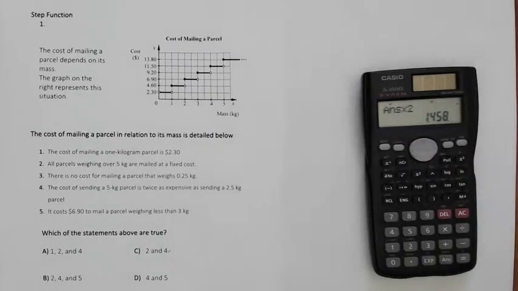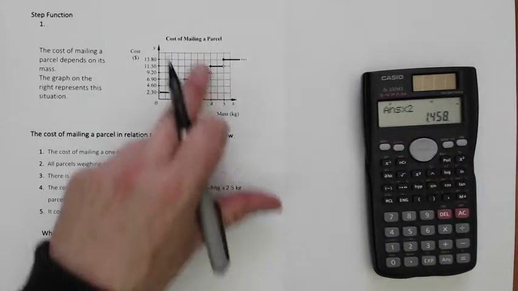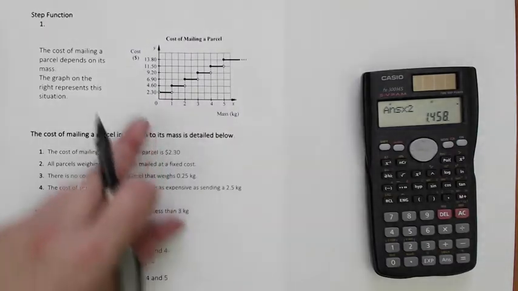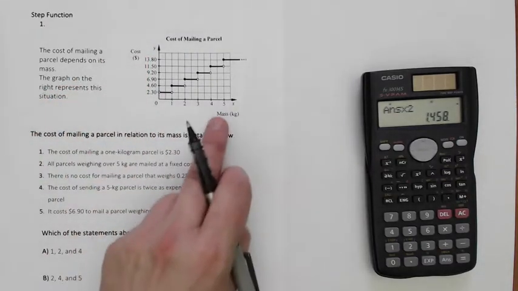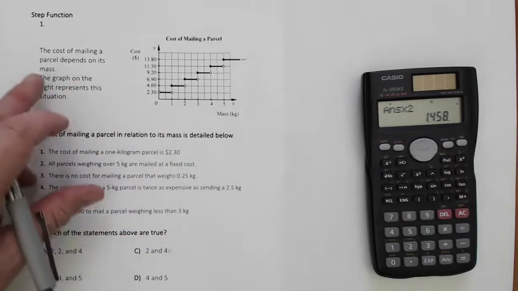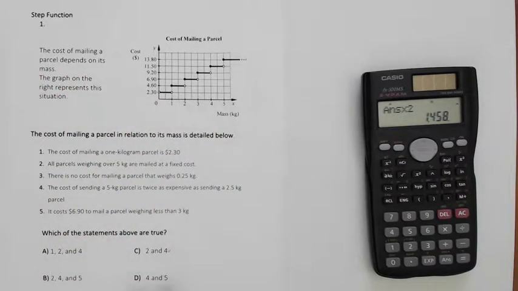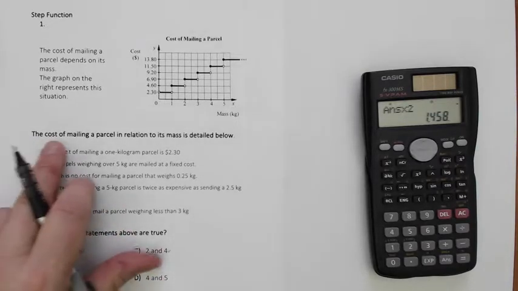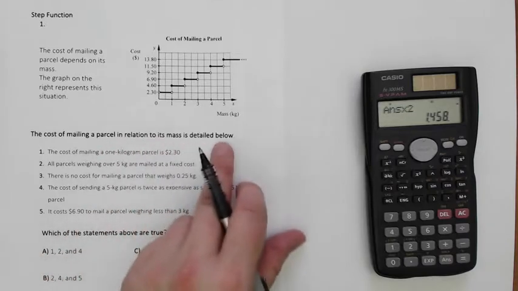Hey guys, we're looking at step functions. This is step function 1, where we've got the cost of mailing a parcel on the y-axis and the mass of that parcel on the x-axis, and we know that the cost depends on the mass. Then we've got these statements that we have to determine whether or not they're true. It's a common exam style question. The cost of mailing a parcel in relation to its mass.